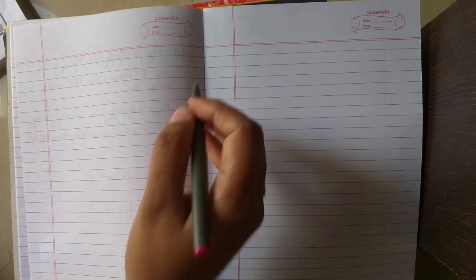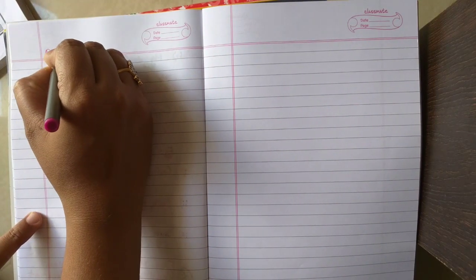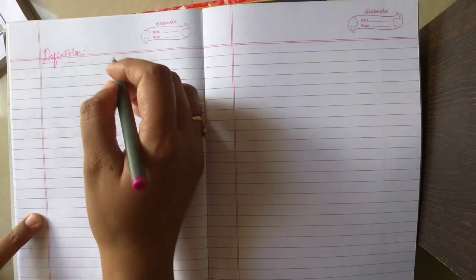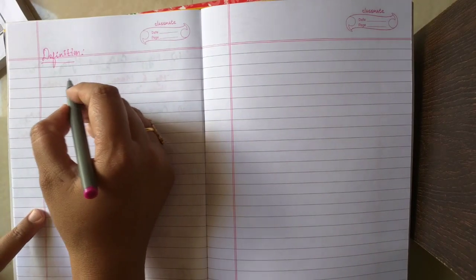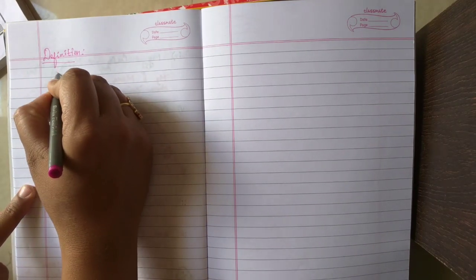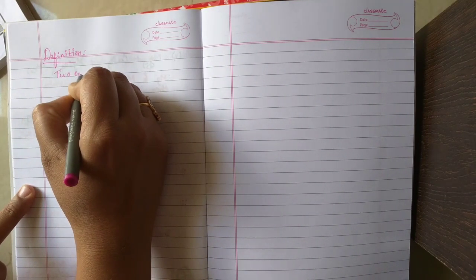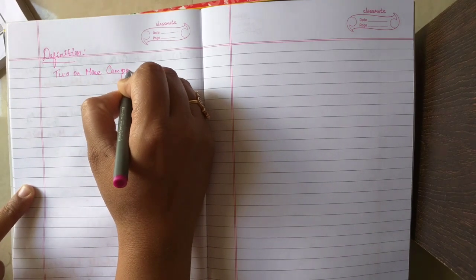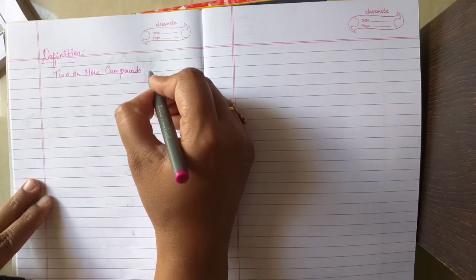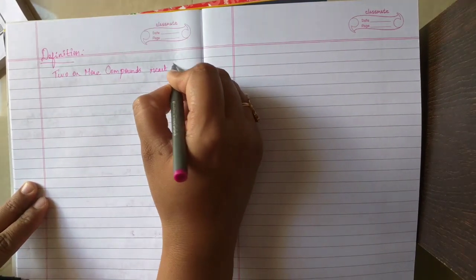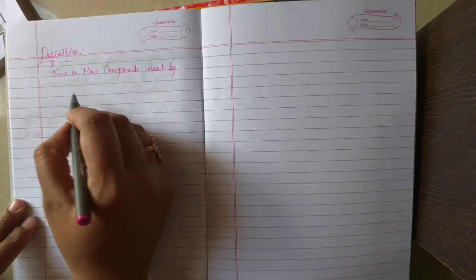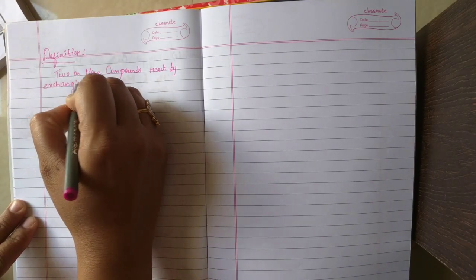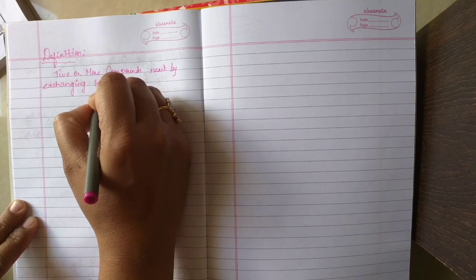So here the definition is, two or more compounds react by, these are key points, students, by exchanging ions or radicals.